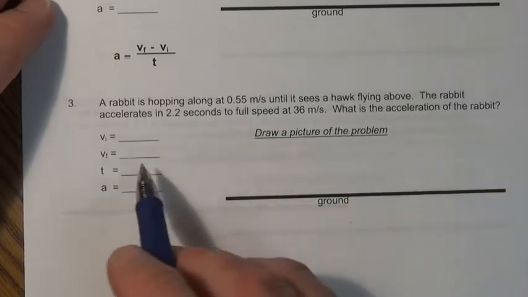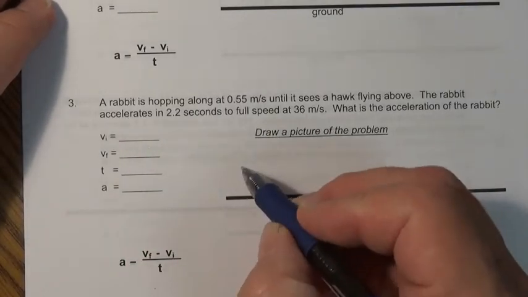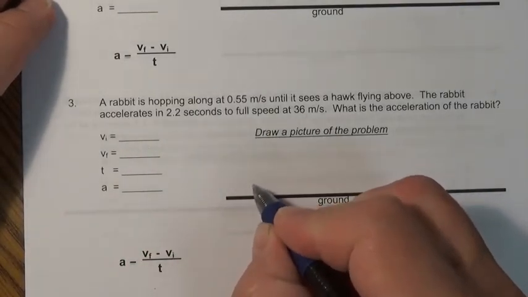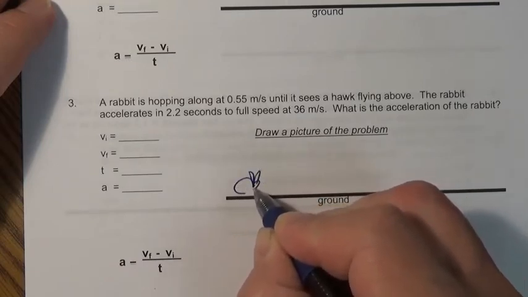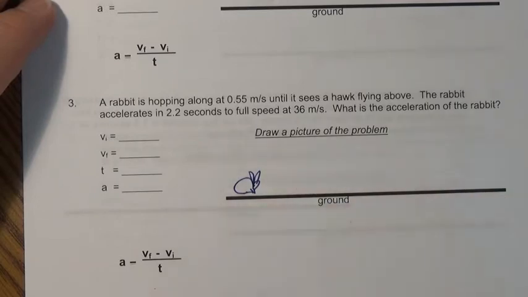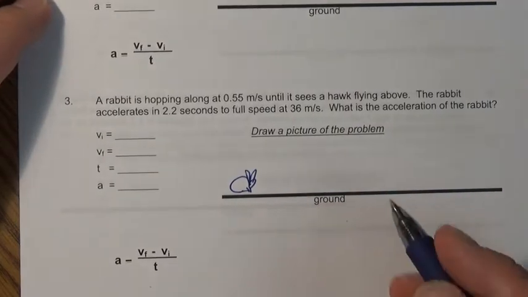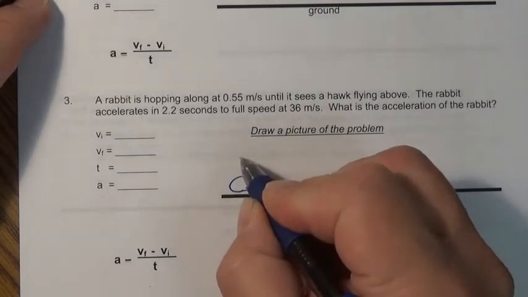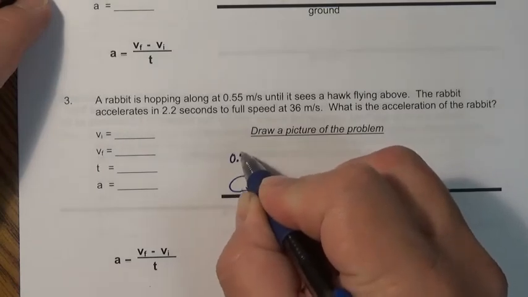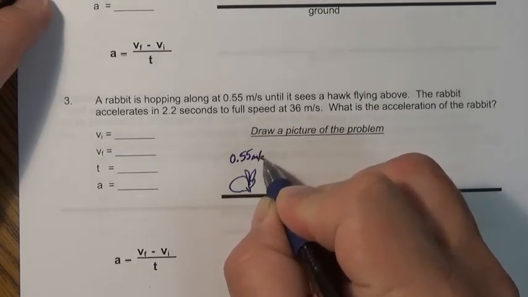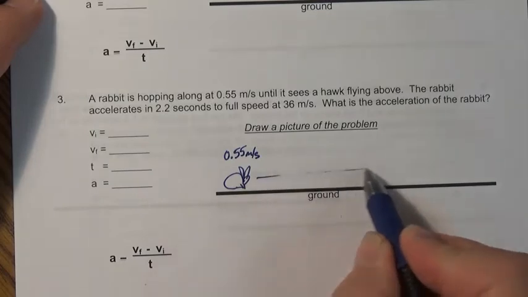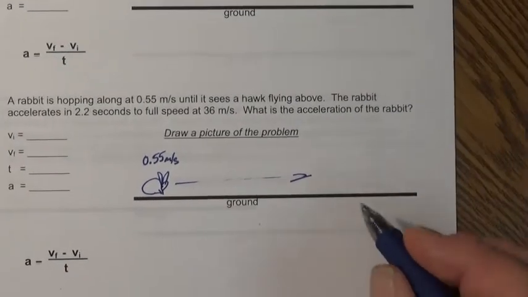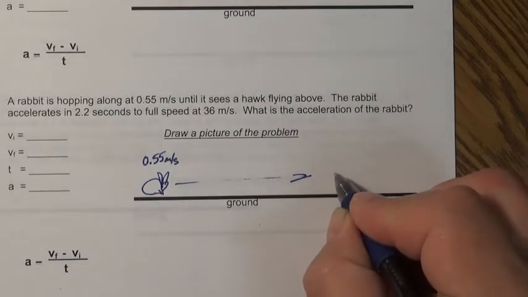This looks like fun. So my rabbit, good Lord, I shouldn't have done this one because I have no idea how to draw a rabbit. Oh, look at that. That looks almost like a rabbit. So right here it's going 0.55 meters per second. And then when it sees that hawk, lickety split, that rabbit is cruising now.